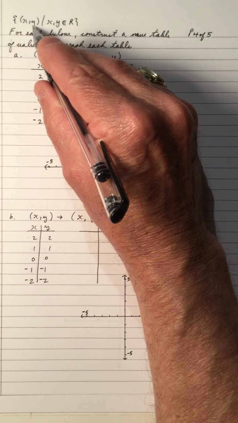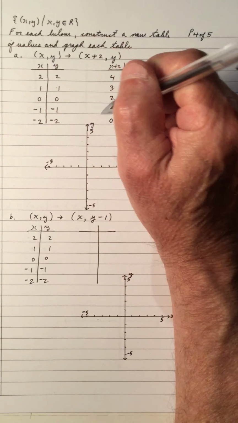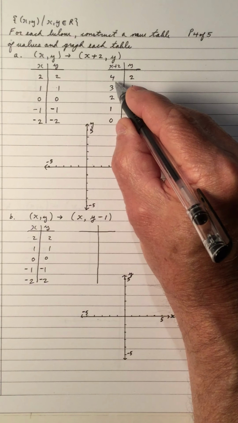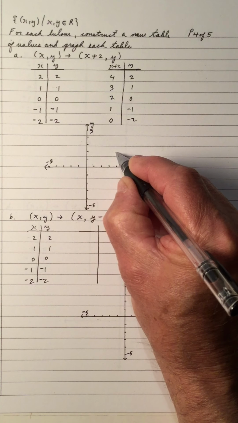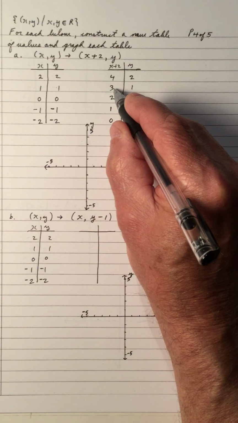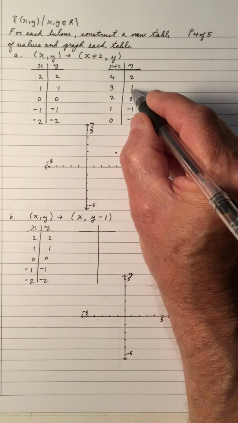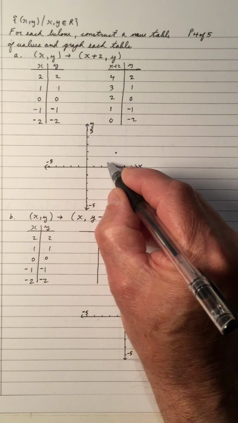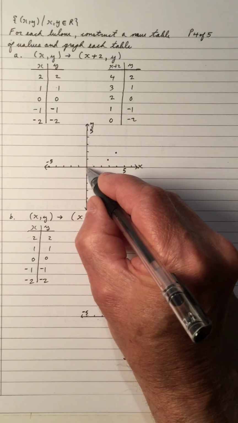Again, this is a set of x, y, and we're graphing. So let's graph 4, comma 2. X is 4, y is 2. Sorry, x is 3, y is 1. X is 2, y is 0.